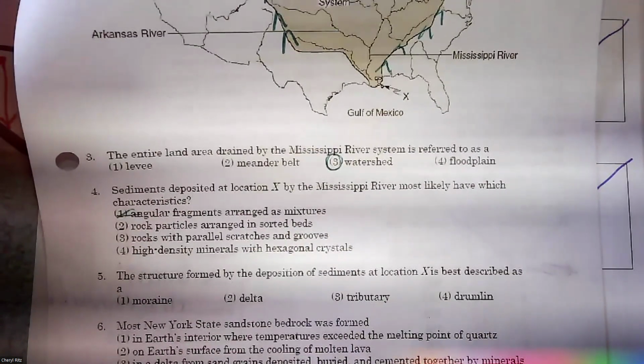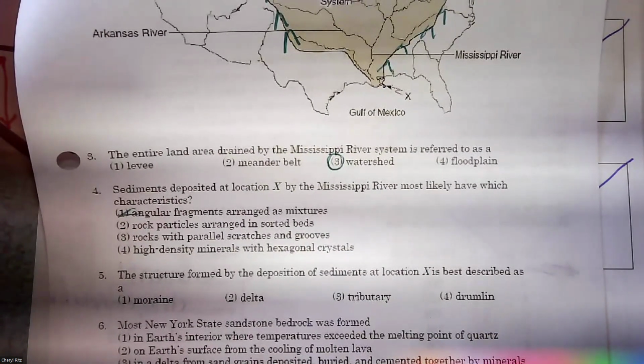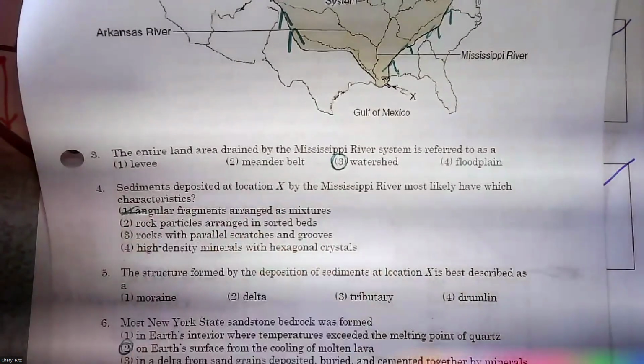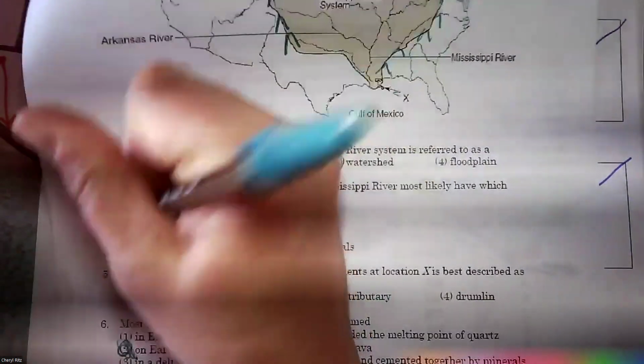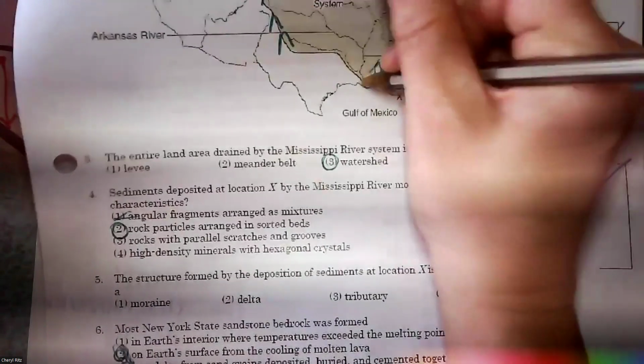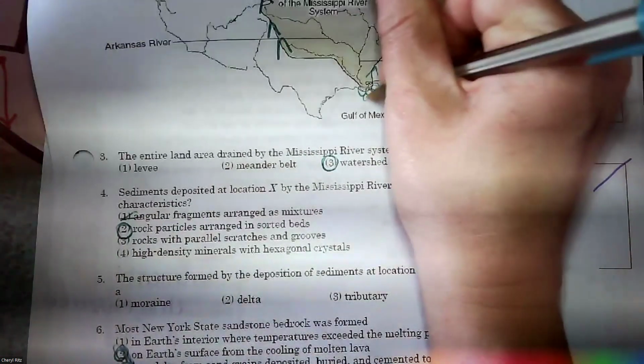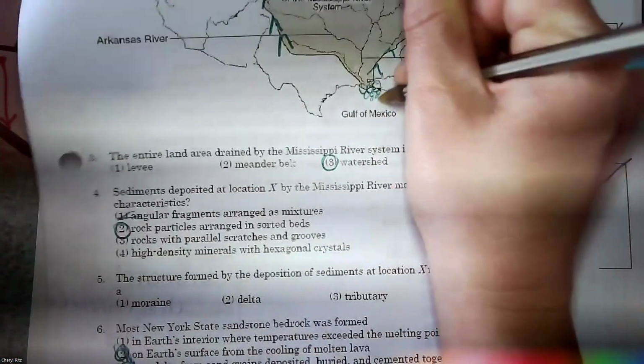When a river enters the ocean, do they sort the rocks? Absolutely. They will, oh, wrong. I put the circle in the wrong spot, sorry. Number 2. They will be sorted right here. There'll be a pile of big rocks, medium rocks, smallest rocks, tiny particles. They will be sorted.